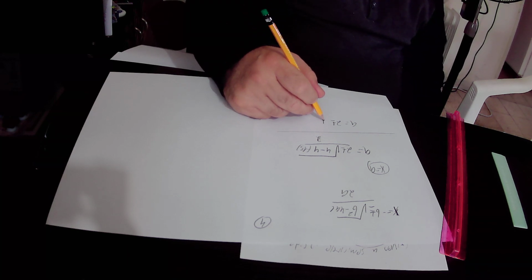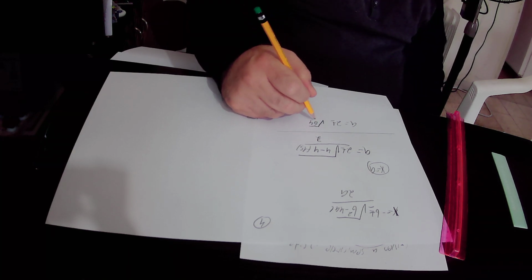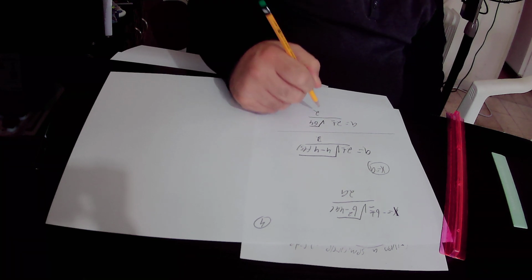So inside the root we have 64, all over 2.